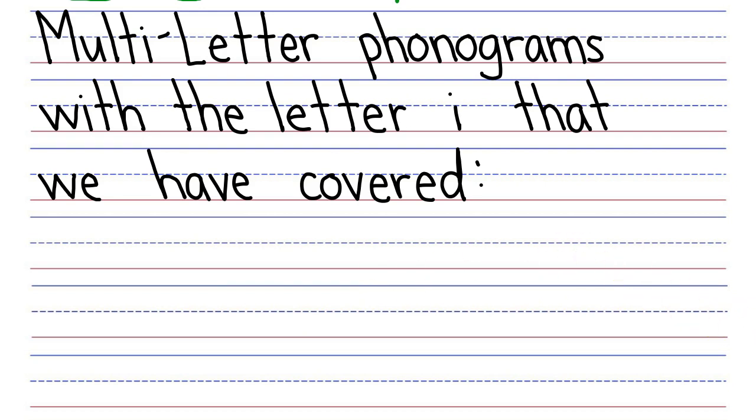And these should be pretty familiar to you. Let's look at them. We've got the AI, this two-letter long A that may not be used at the end of English words, as in the word pail, P-A-I-L.